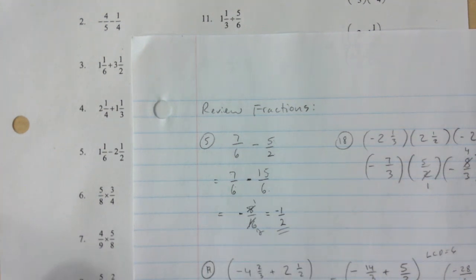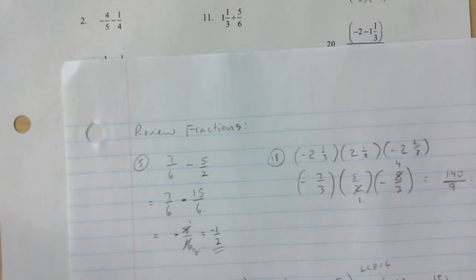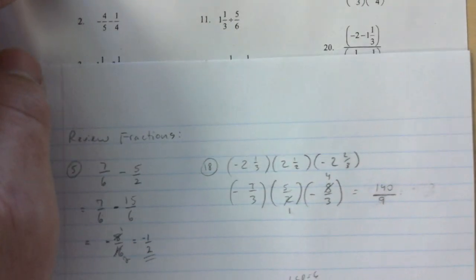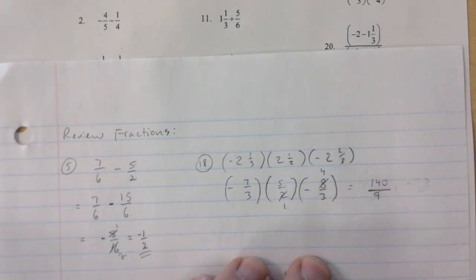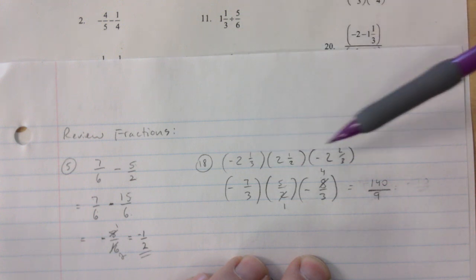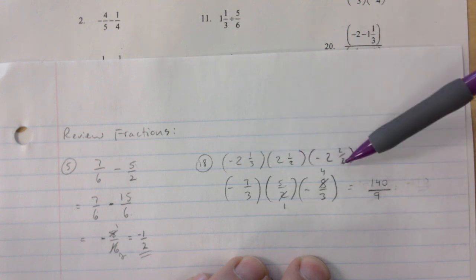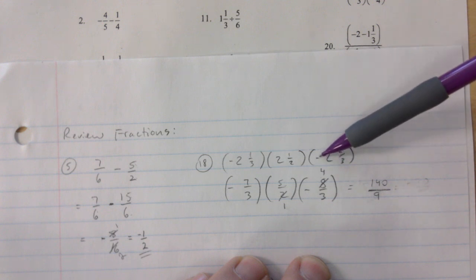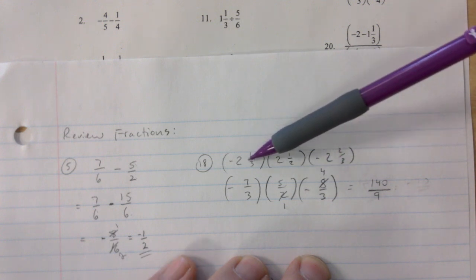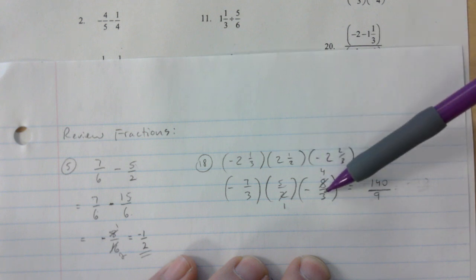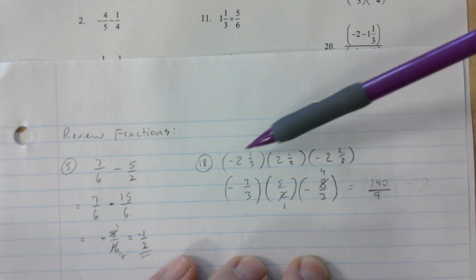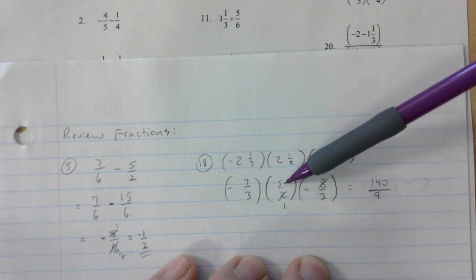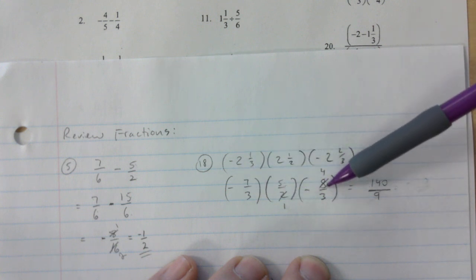And then 18 is a little trickier. So here's 18 solved for you. And I'll break it down a bit. Okay? So all of these are mixed, and they're all multiplying. I make a note that there's a negative there and there's a negative there. So I convert all of them to an improper fraction, right? And you get 7/3, negative 5/2, and this is negative 8 over 3.